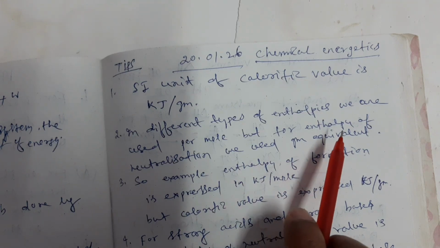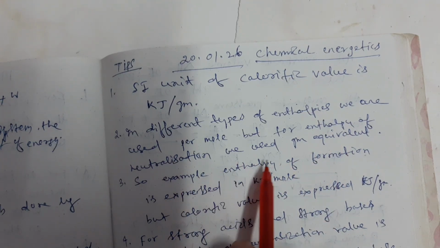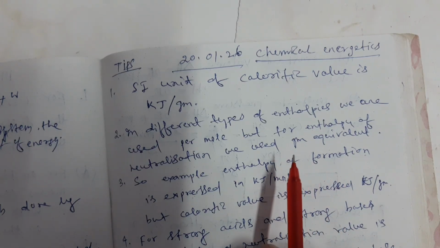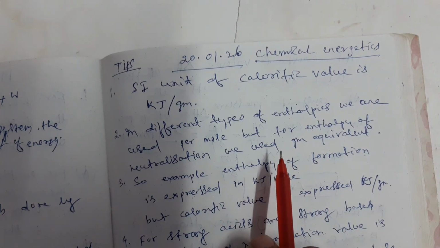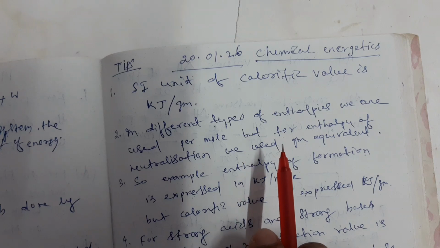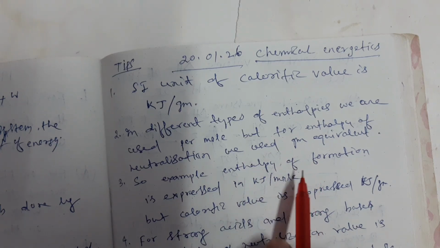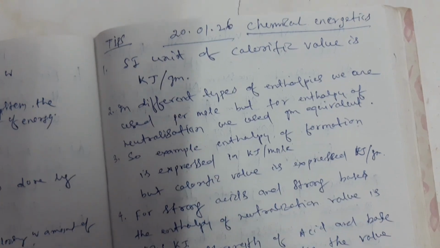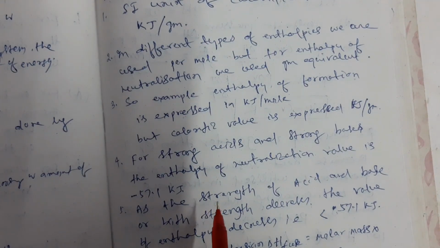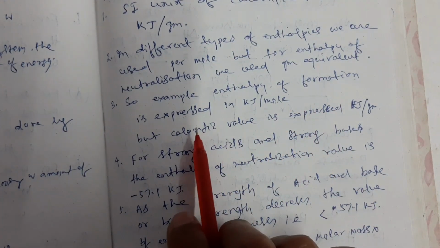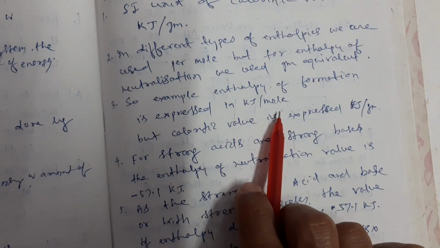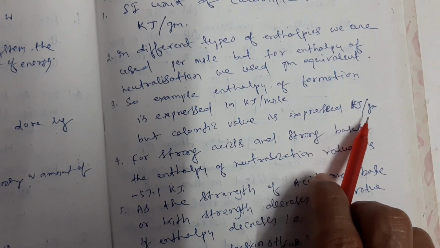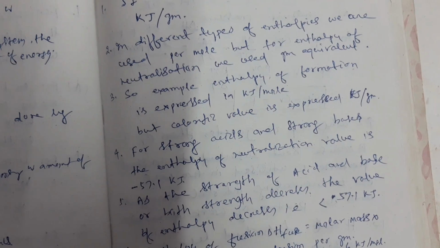But for enthalpy of neutralization, we use per gram equivalent. This is the difference. In other enthalpies, it is per mole, but for neutralization, it is per gram equivalent. So for example, enthalpy of formation is expressed in kilojoule per mole, but caloric value is expressed in kilojoule per gram.